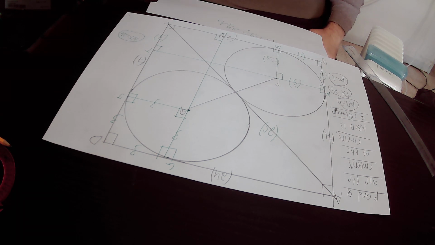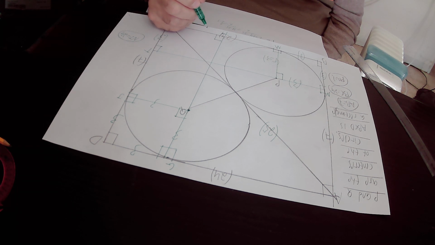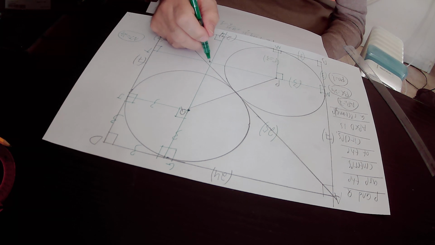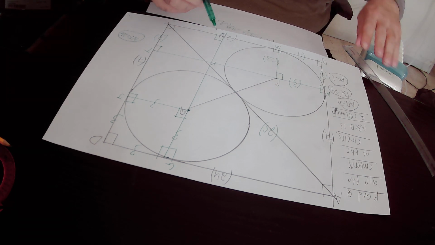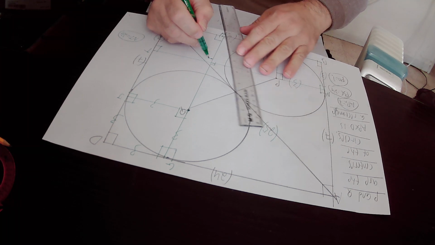So we define the intersection point here as point F. Inside quadrilateral FTCH we have 1, 2, 3 right angles, therefore this fourth angle must also be equal to 90 degrees.